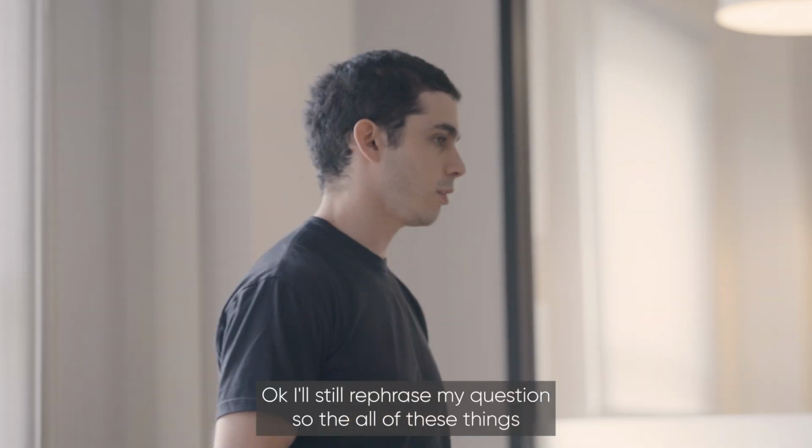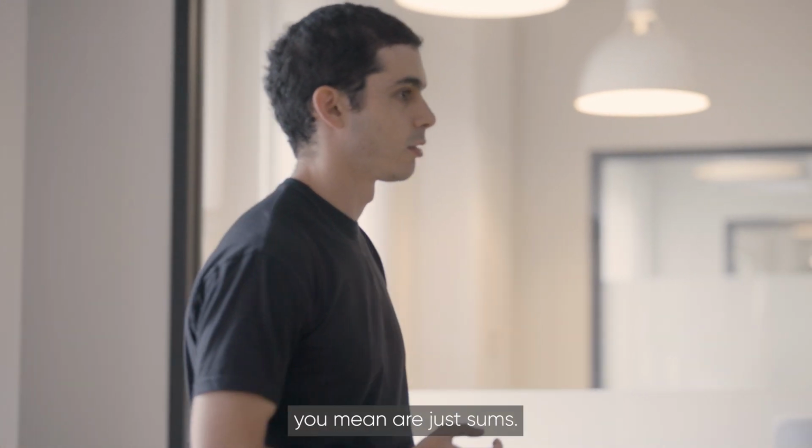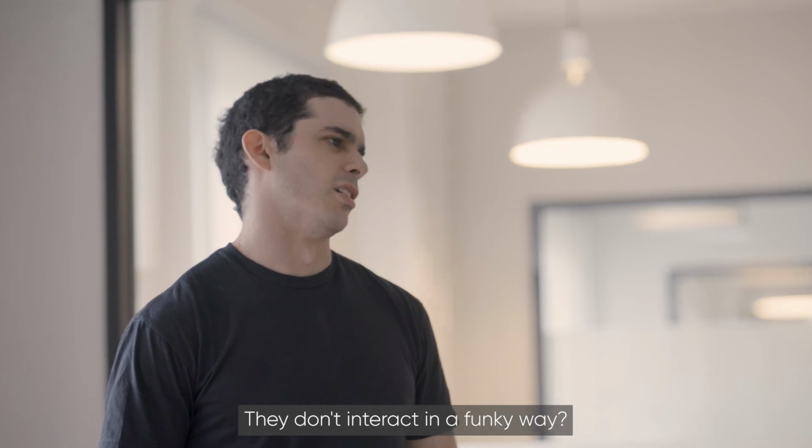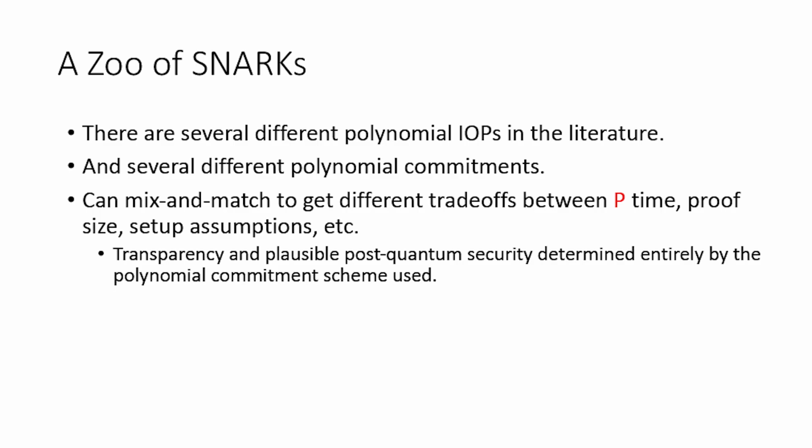Okay, can I rephrase my question? So all of these things you mean are just sums. They don't interact in a funky way. No. Okay. Yeah, other than subtleties about how some polynomial IOPs can't quite use some polynomial commitments, and that just boils down to the prover in the polynomial IOP wanting to represent the polynomial via a certain set of coefficients, and the polynomial commitments might or might not work with those kinds of coefficients, and that's way in the weeds. We don't have to get into that.